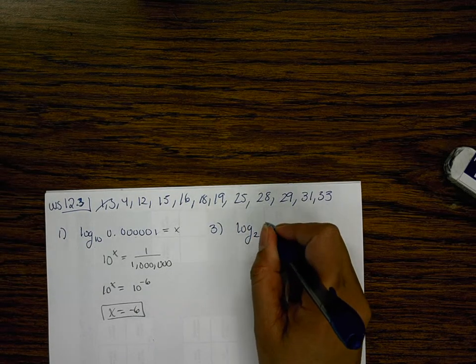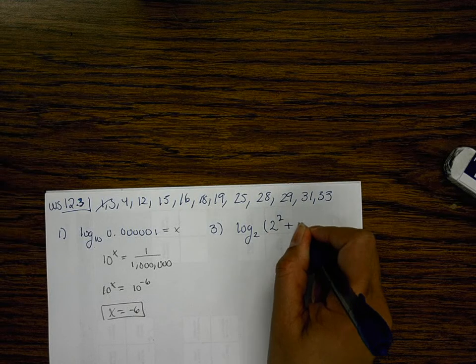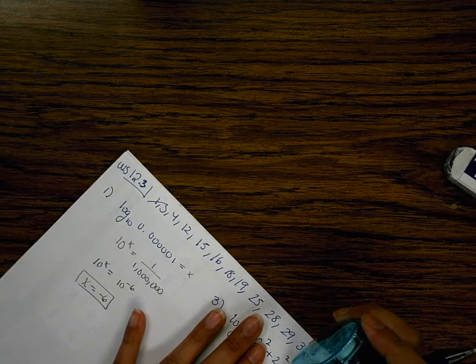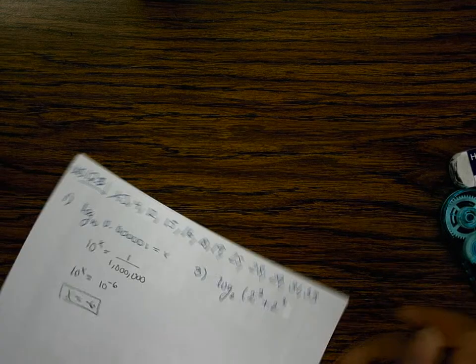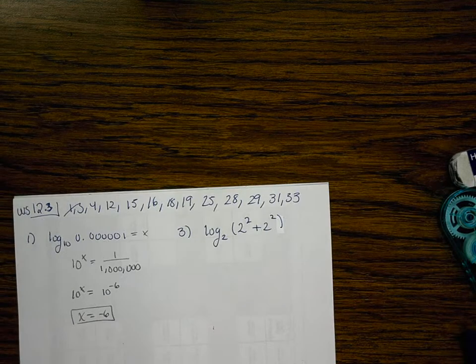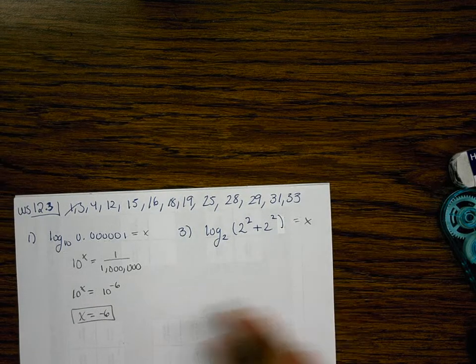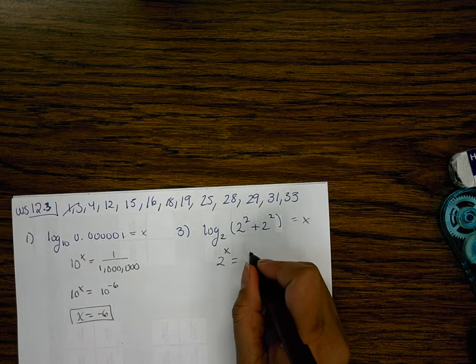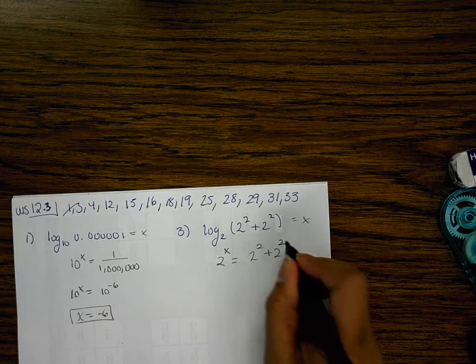Log base 2 of 2 squared plus 2 squared. And again, on all of these, we are evaluating. So even though it doesn't have an equal x, I'm going to put it there. And we're going to ask ourselves, 2 raised to what power is 2 squared plus 2 squared?